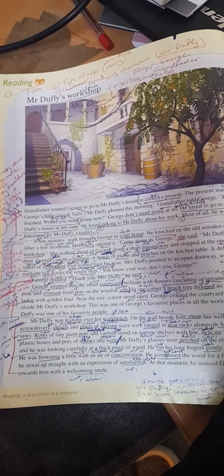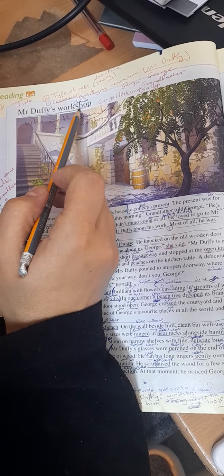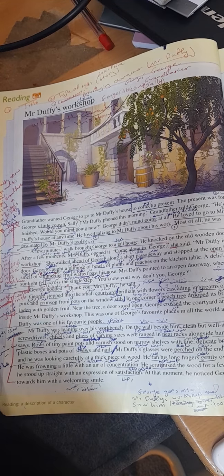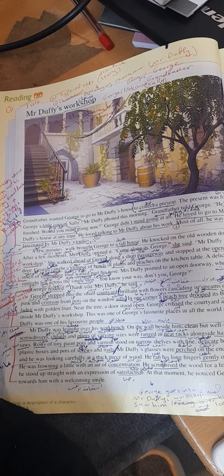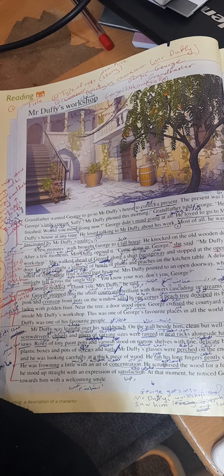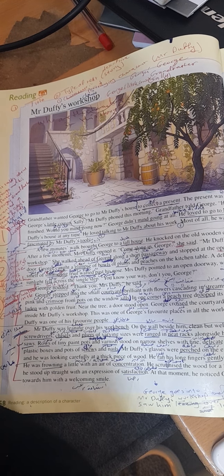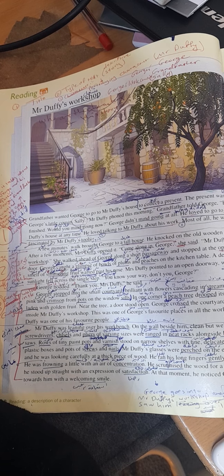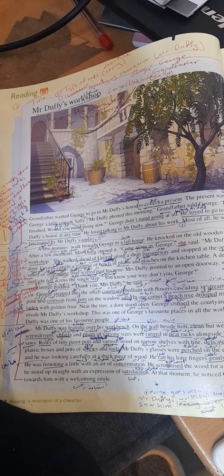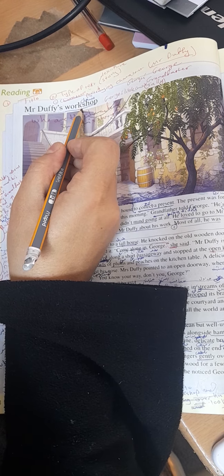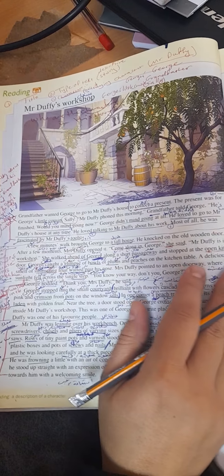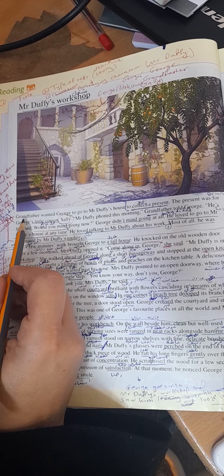Let's start with Unit 6, page 58, okay? So, Mr. Duffy's workshop. Before we start, look at the pictures. What is the type of the text? What do you think? So here we have a story, right? All of you know that a story means قصة، تمام. Let's start with Mr. Duffy's workshop, okay? Before we start, let's start reading the paragraph.